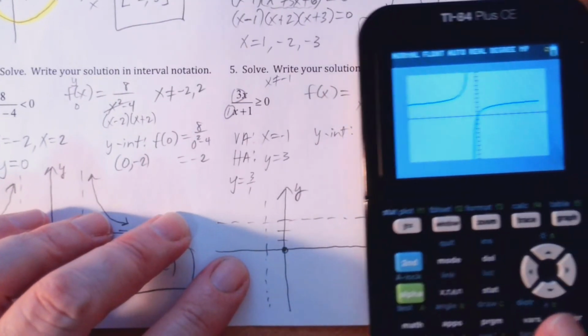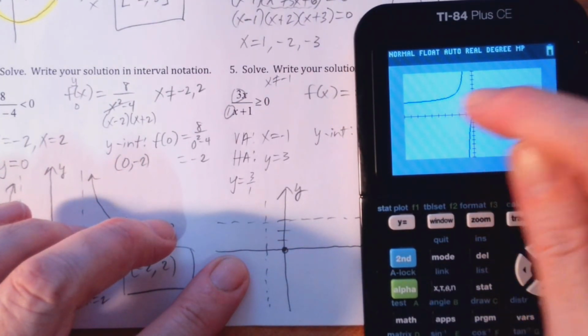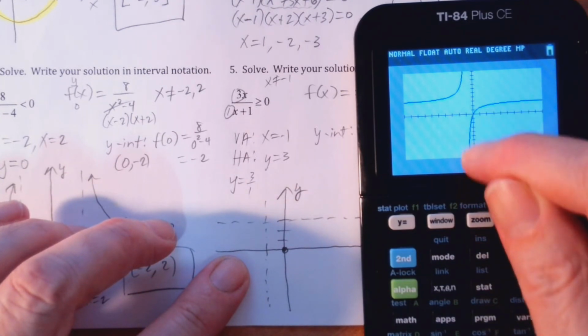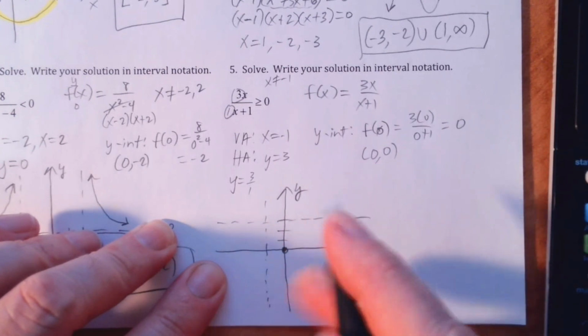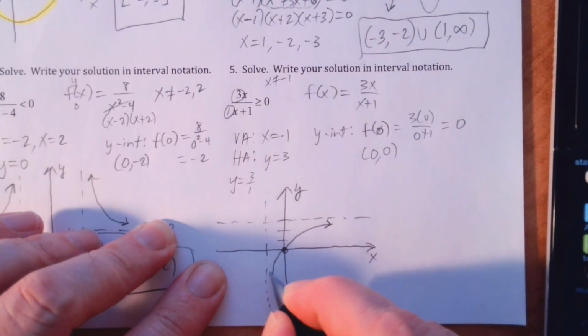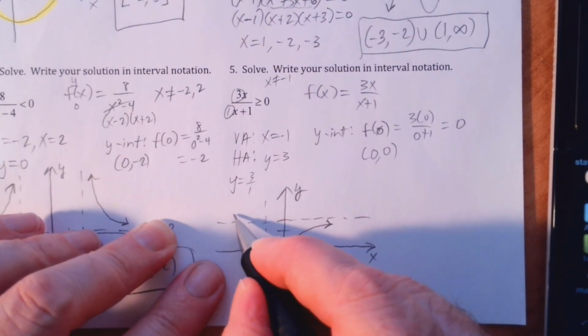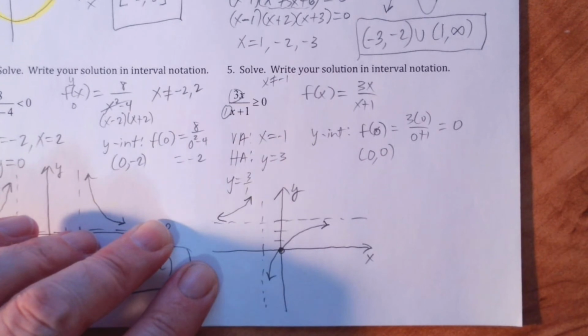And you can see that up at 3, we have our horizontal asymptote. It looks like at -1, we have our vertical asymptote. So all we need to do is draw in our curve. So it's something like this. And so now we're ready to solve this.